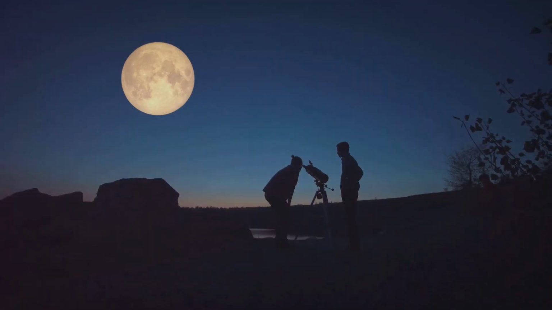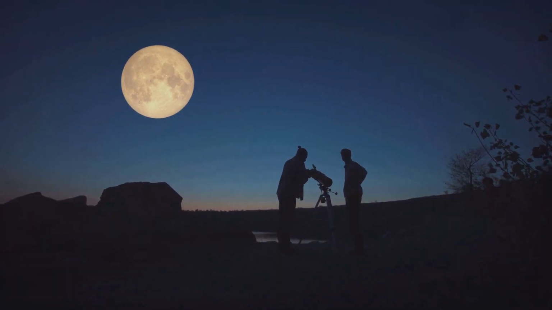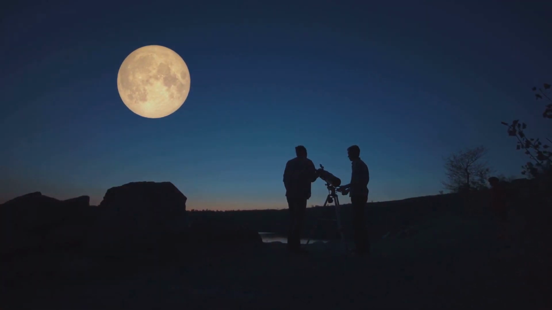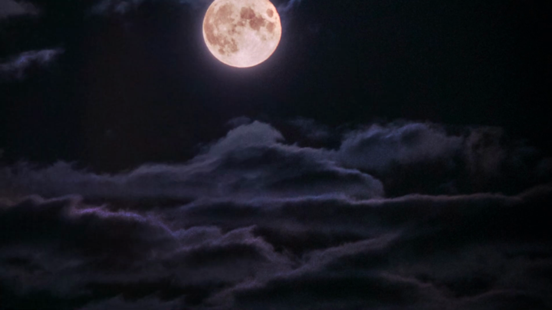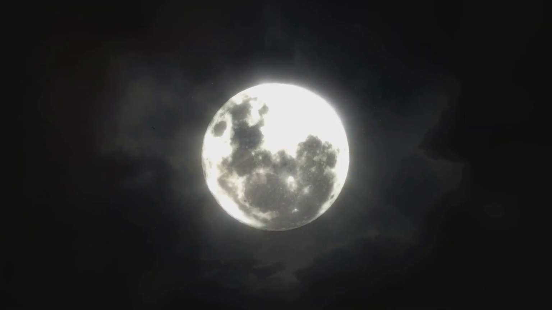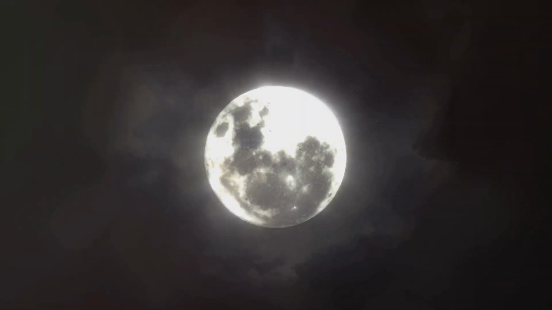All right, class, today we're going to explore something really cool that you've probably noticed when looking up at the night sky. The moon. Have you ever noticed that the moon seems to change shape throughout the month? One night it looks like a big, bright circle, and a few days later it's just a thin crescent. What you're seeing is called the phases of the moon, and these changes happen because of how the moon moves around the Earth and how the sun's light hits it.